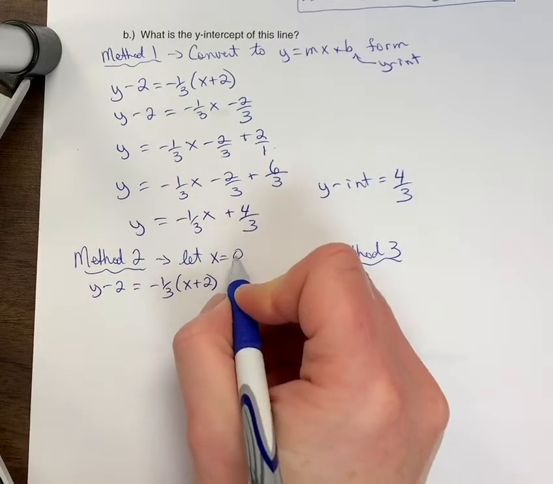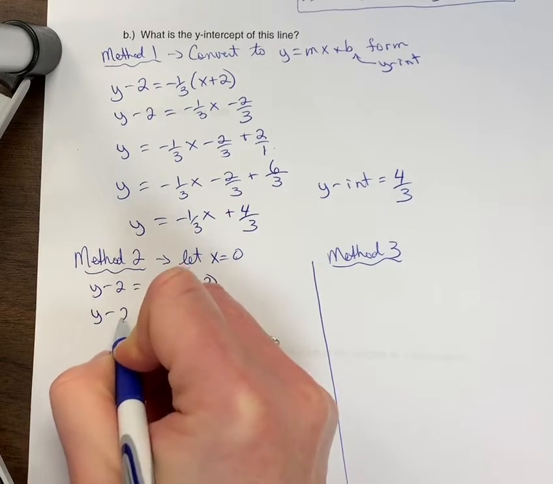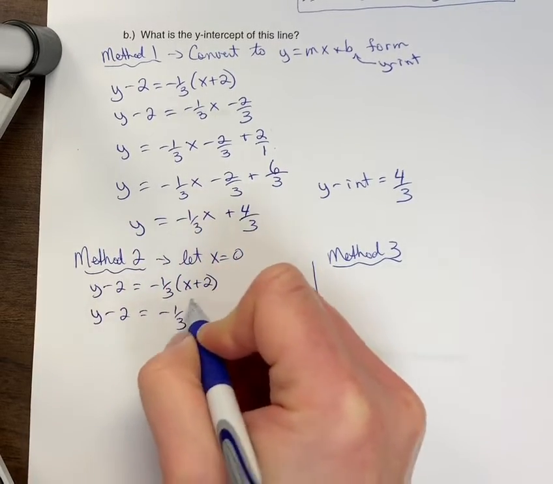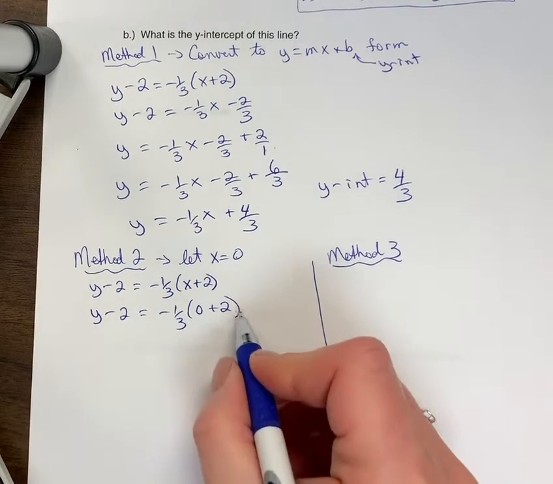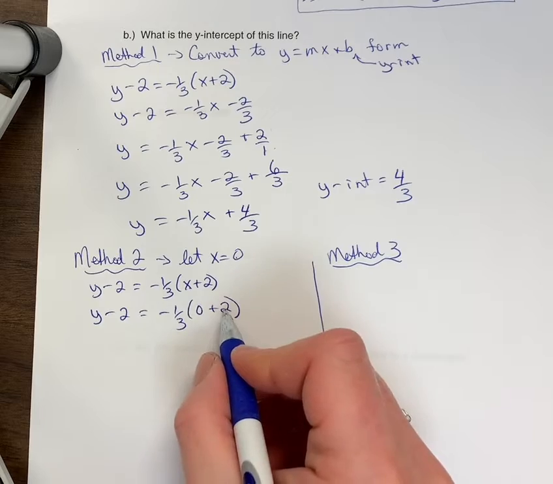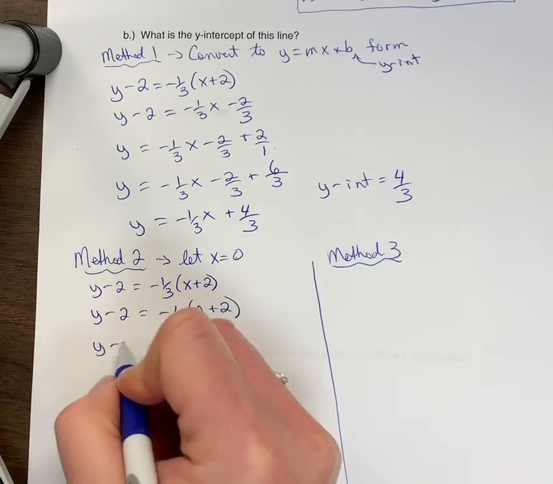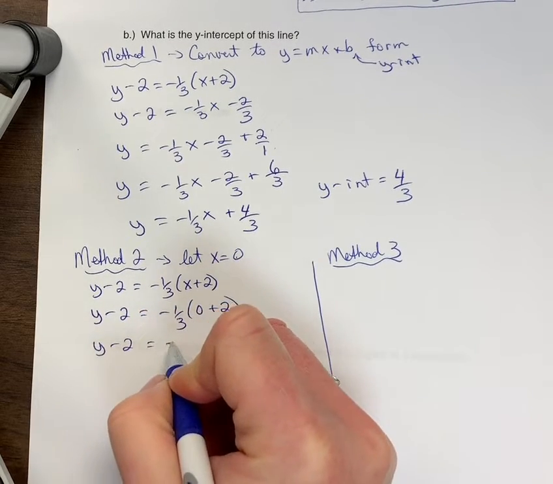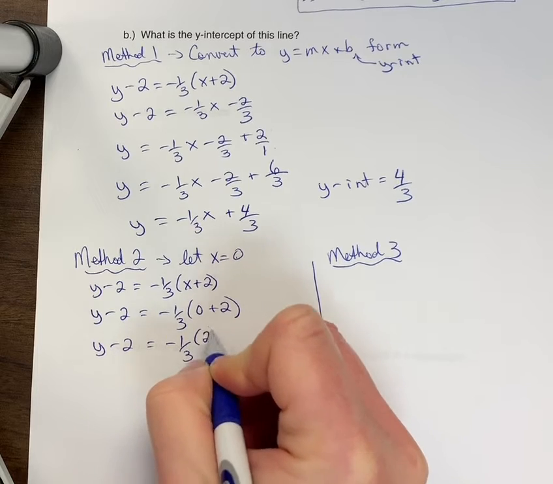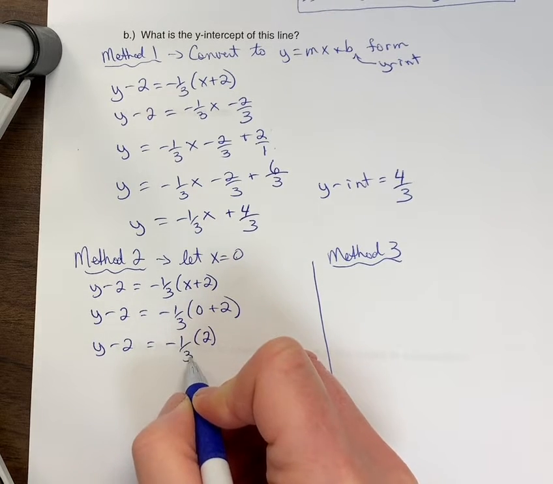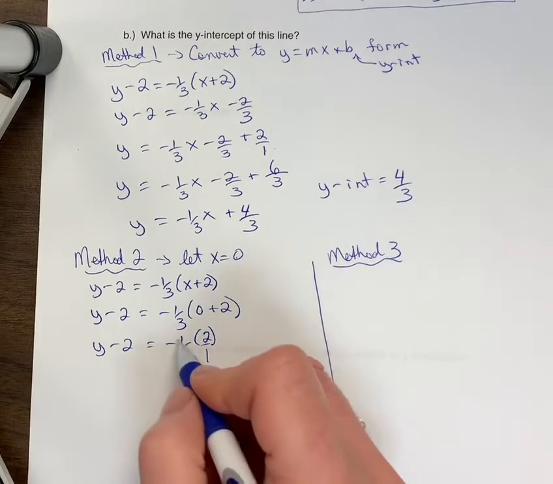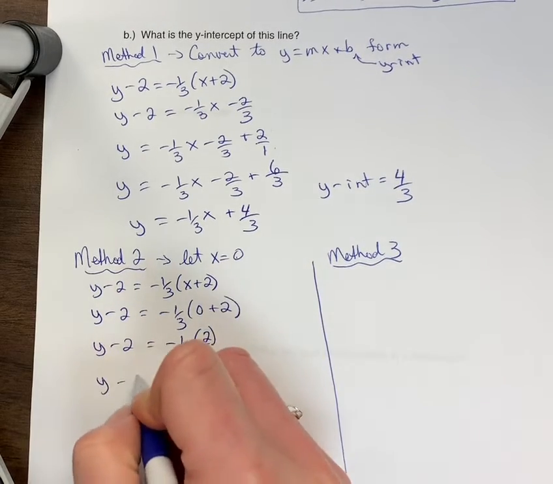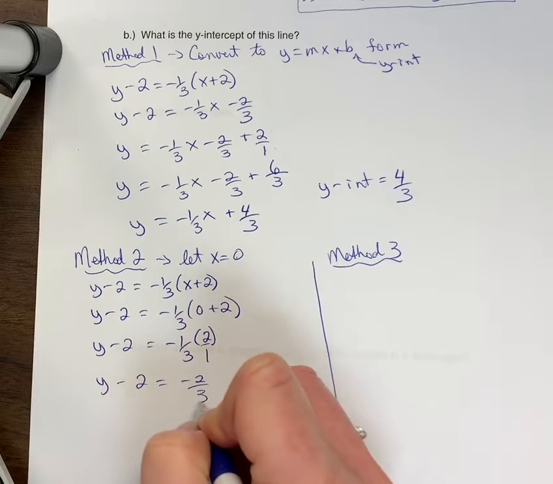So I'm going to put 0 in place of x. Everything else is going to be written out the same way. So it's going to look like this. Okay, we've got to work with our brackets first. So 0 plus 2 is just going to be 2. So y minus 2 is still here. So you're going to have negative 1/3 times 2. Negative 1/3 times 2, remember this is like a fraction 2 over 1, is negative 2/3. So y minus 2 is equal to negative 2/3.